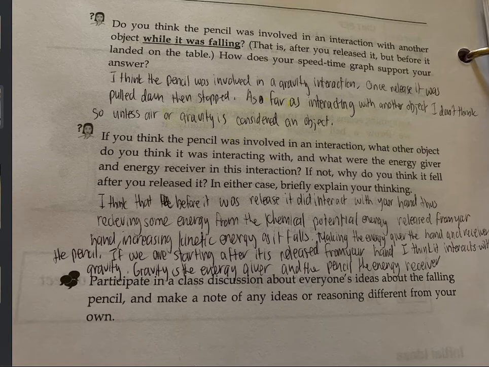On page 36, I think that the pencil was involved in a gravity interaction. Once released, it was pulled down, then stopped. As far as interacting with another object, I don't think so, unless air or gravity is considered an object. I don't know if gravity is considered an object or not, but if it did, the pen interacted with gravity.